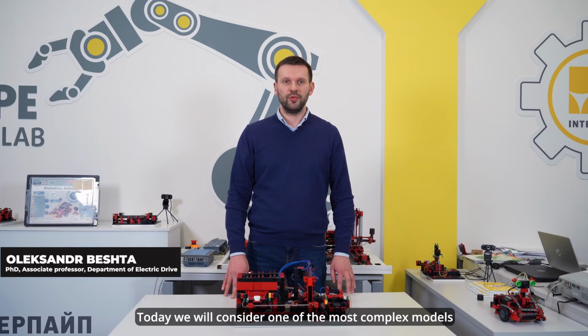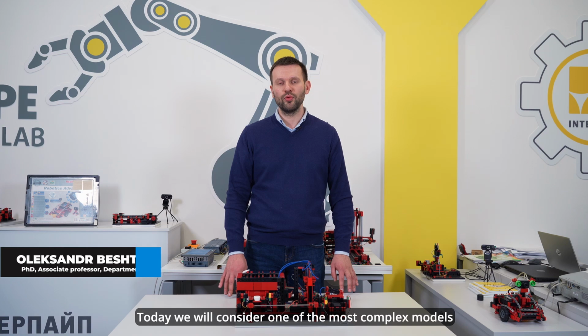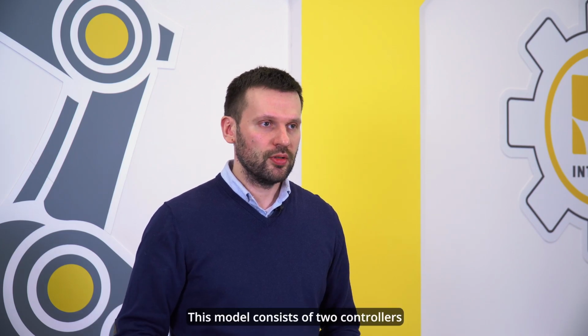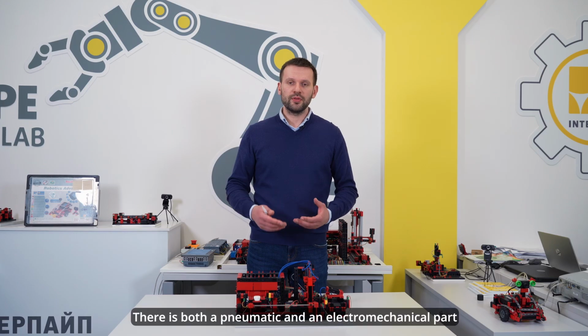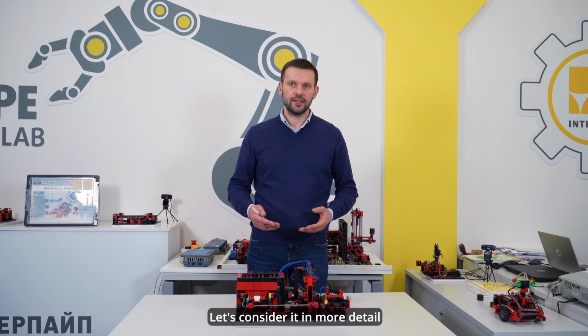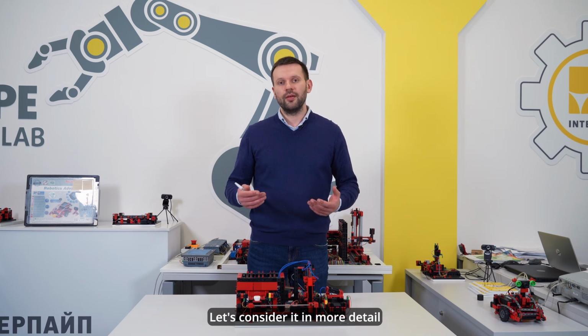Good day! Today we will consider one of the most complex models, the processing station. This model consists of two controllers, master and slave. There is both a pneumatic and an electromechanical part. So let's look at it in more detail.